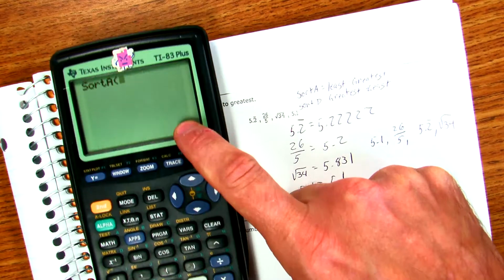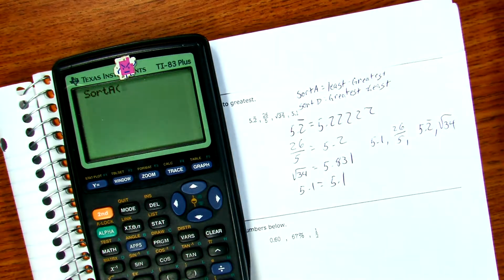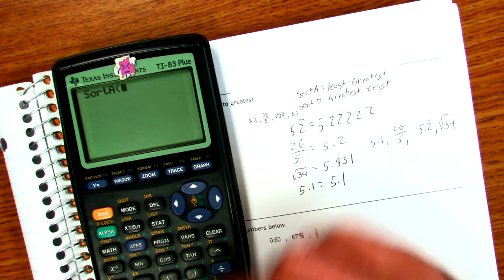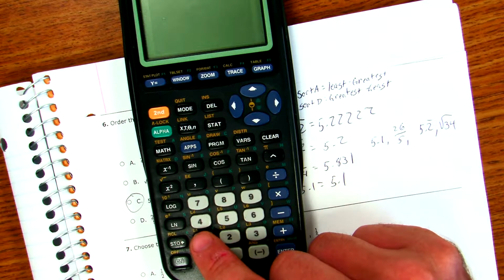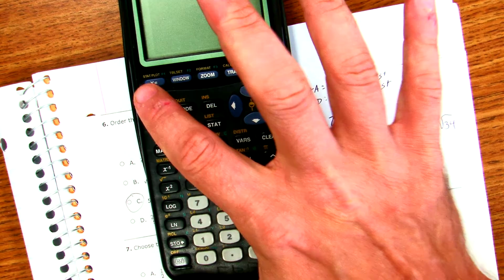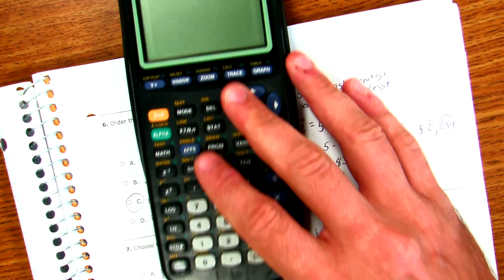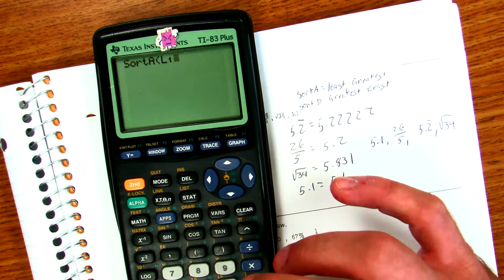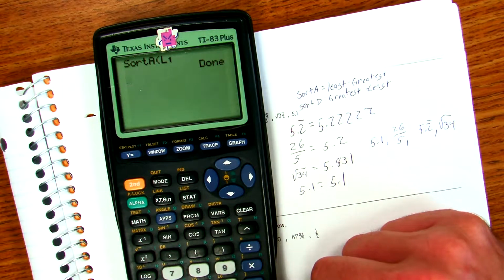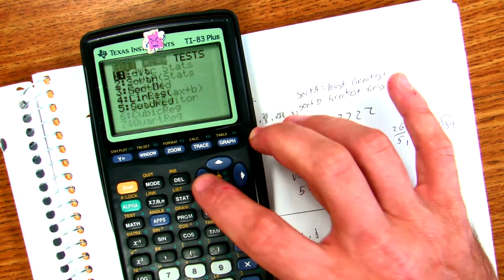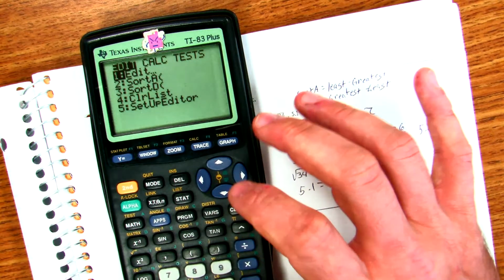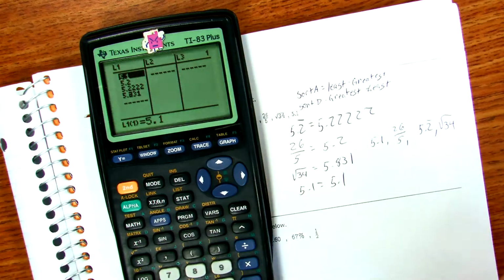And it's going to say, what do you want me to sort? Well, we want to sort list 1. We put all our stuff in list 1, so we have to tell it list 1. Right above the number 1 in yellow is list 1, L1. So I'm going to hit second, 1, and your screen should look like that. I'm going to hit enter, and it'll say done. So when I hit the Stat button and go into the edit screen, there's my list, and it's all organized from least to greatest.